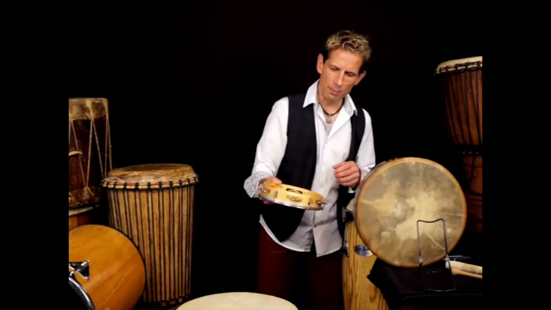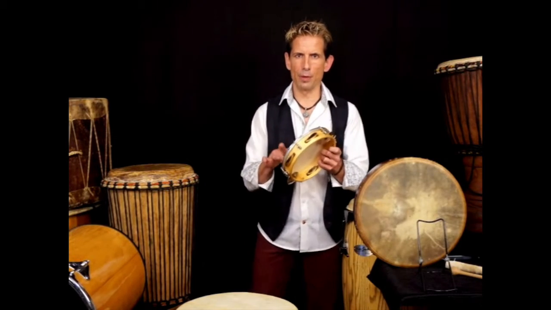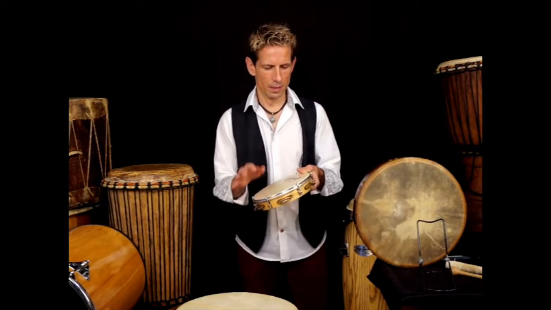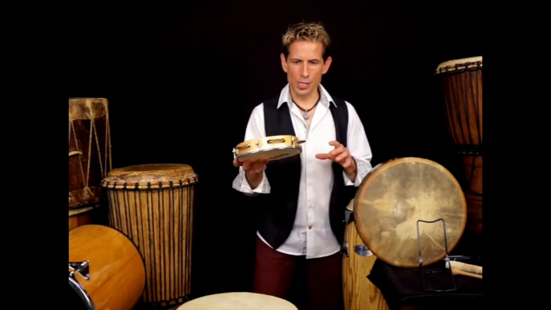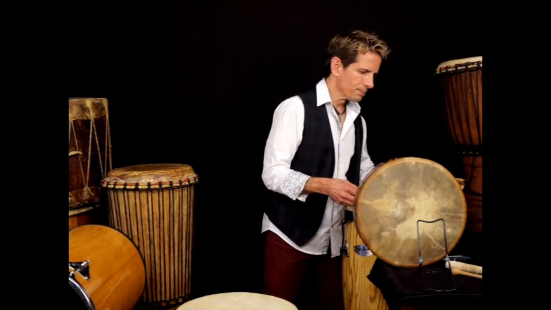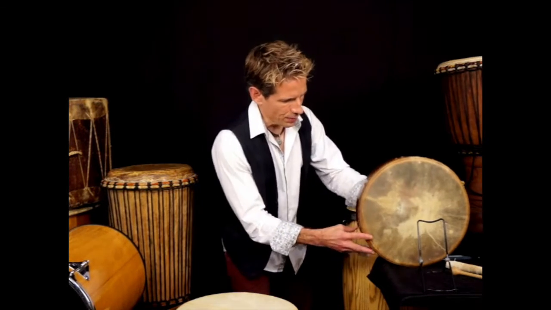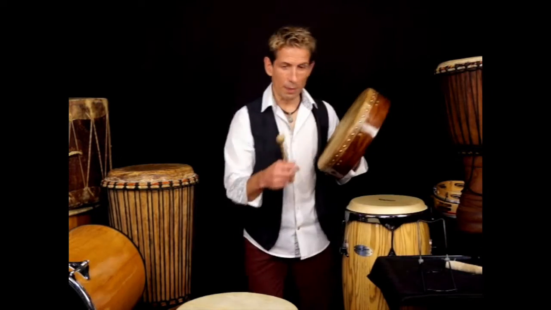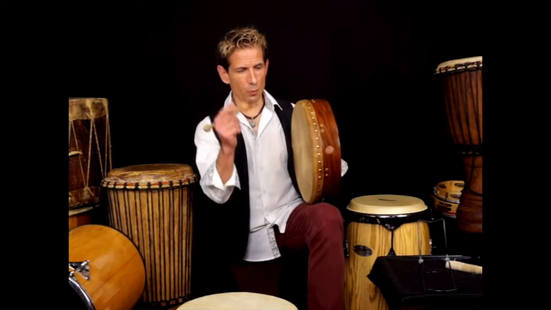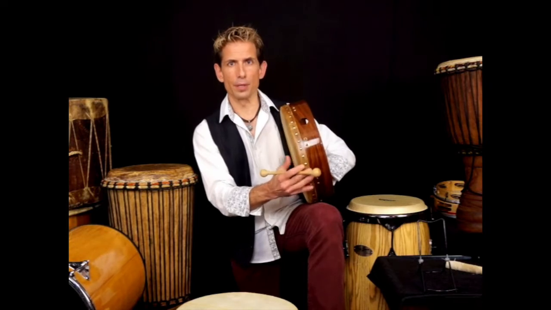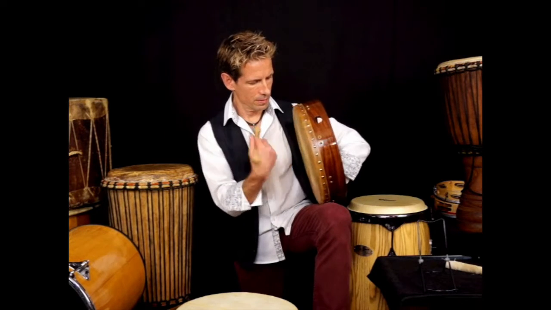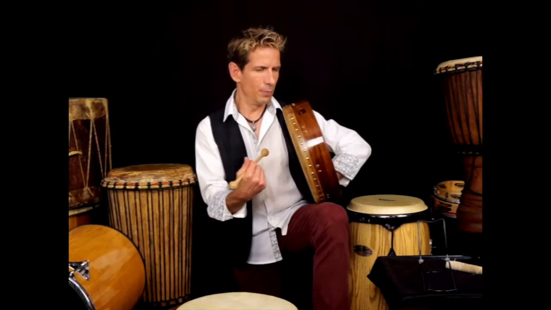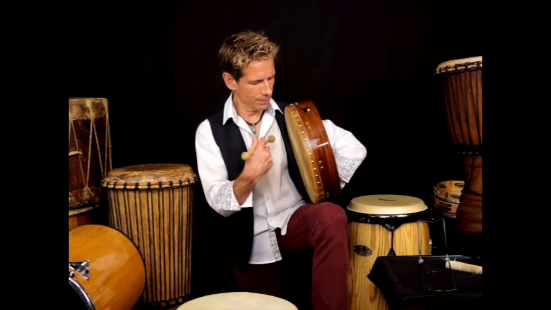Here's a frame drum from Brazil. This tambourine is called pandeiro. It plays samba and other rhythms. When you take a look at this bodhrán, now this is the traditional bodhrán from Ireland, and it's played with one stick. We call it a tipper. Open, it's got a very wide sound, but I'm muting it in the back with my hand here.